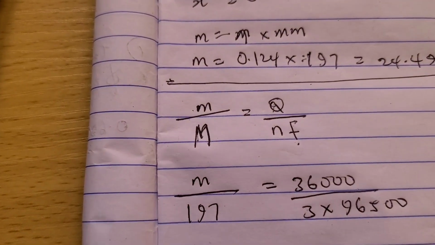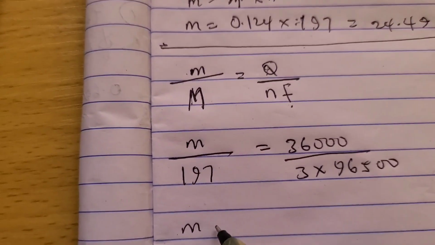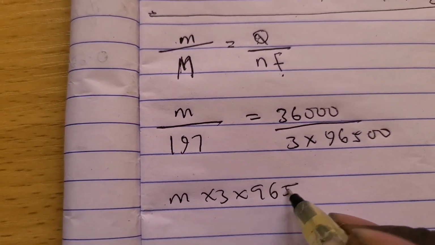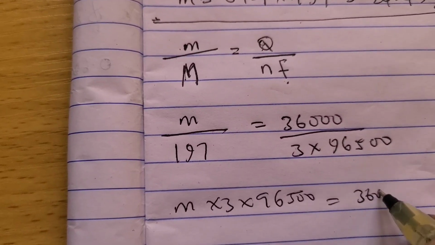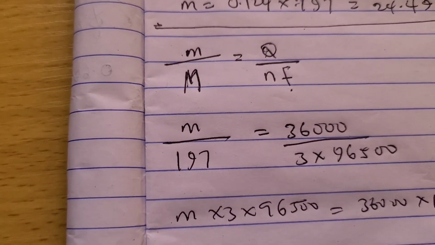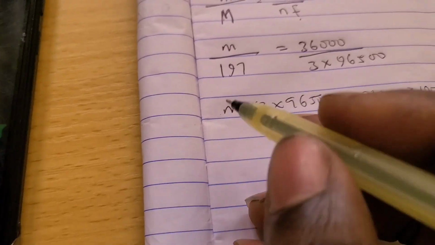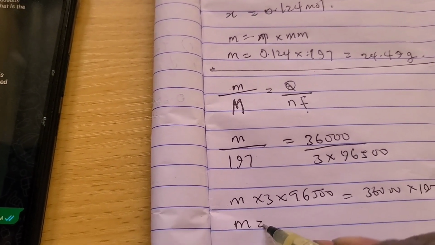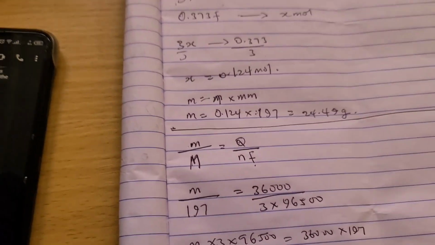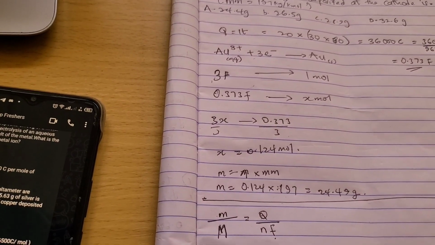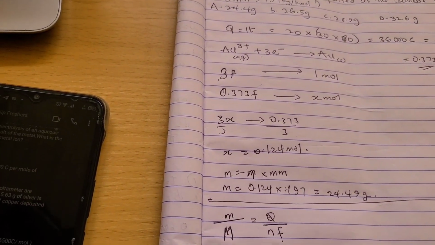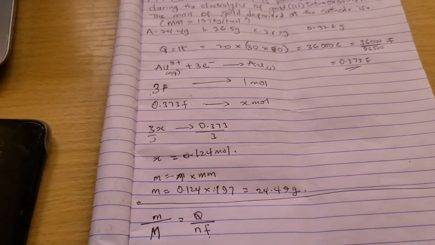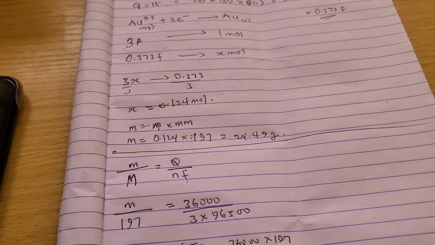You can see that this one is faster, so you can actually go for this. After solving, I have M equals 24.49, the same thing as what I got here.